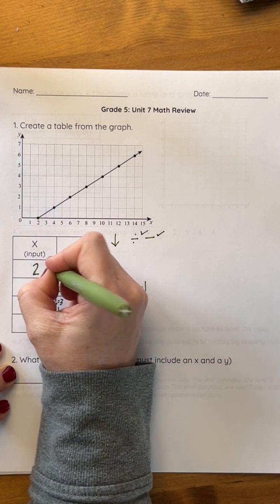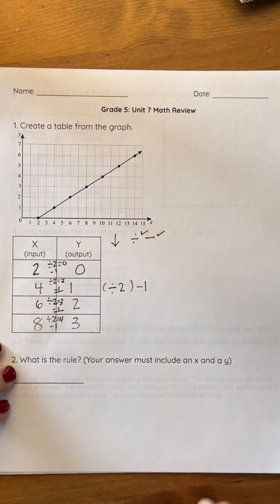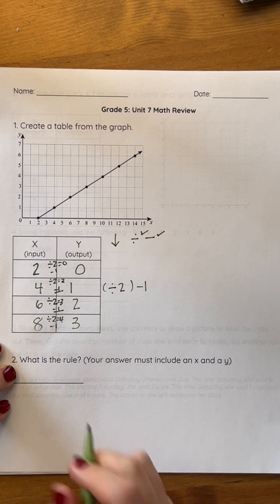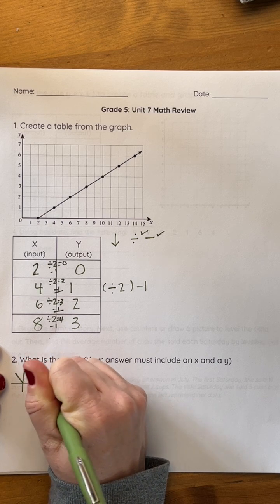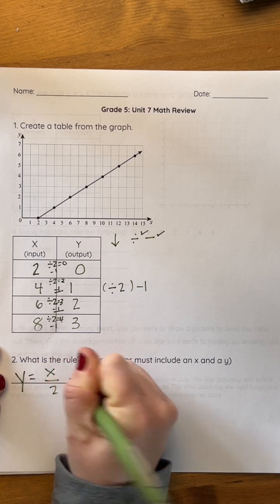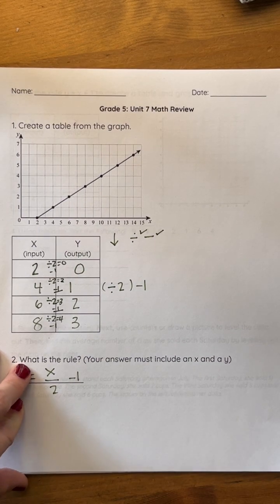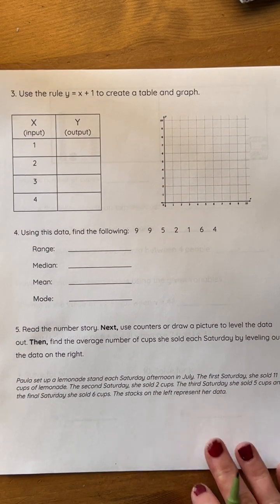If I take 2 divided by 2, that gives me 0. If I subtract 1, I don't know about that. But this is my guess. Y equals x divided by 2, subtract 1. So that's the first one. We talked about that one was really, really difficult. So don't stress about that one. Let's go on to the next one, okay?